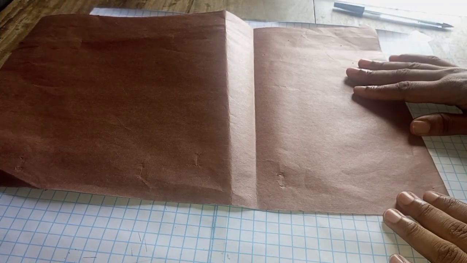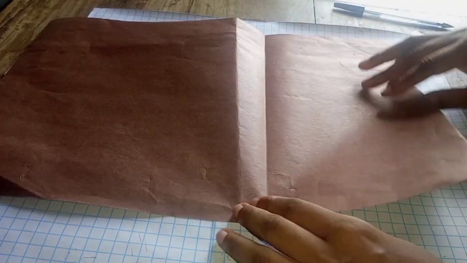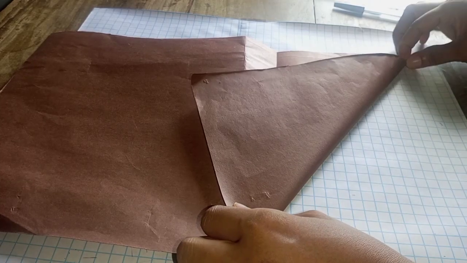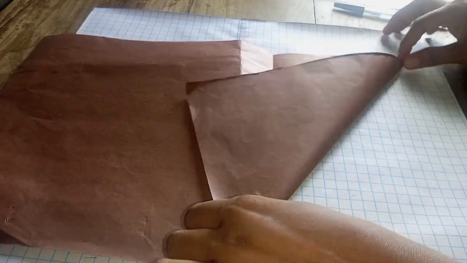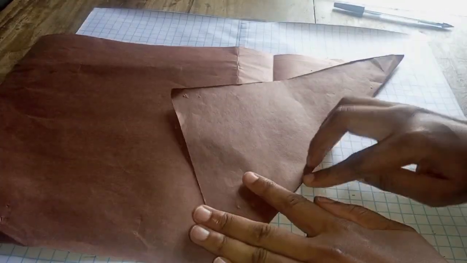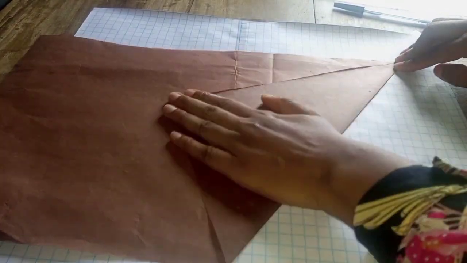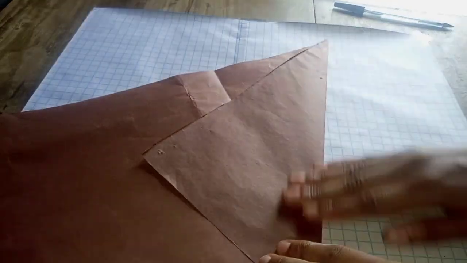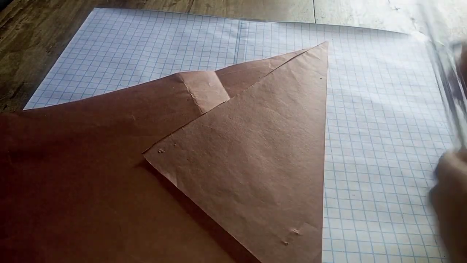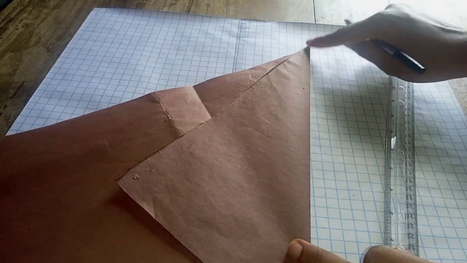So this is me illustrating it in the paper, how it will look like on your fabric. Although on this paper the edges are not equal, that's why I could not extend it to the last edge. But this is how it will look like, basically like a right angle. So from that tip, you measure your radius.